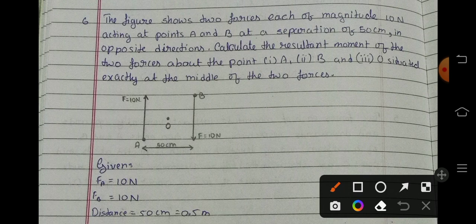Now see here, at point A a force of 10 Newton is applied, and at point B the force is 10 Newton, and the separation between these two forces, with O at the middle, is 50 centimeter.